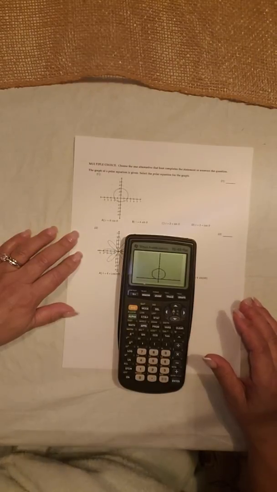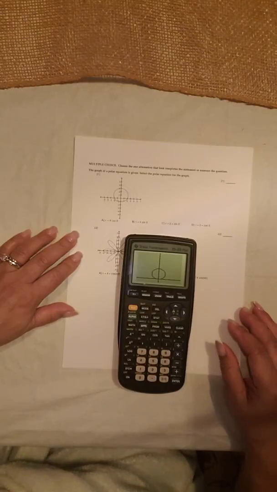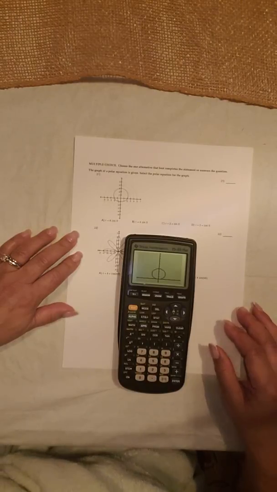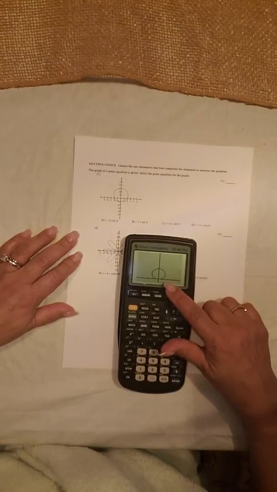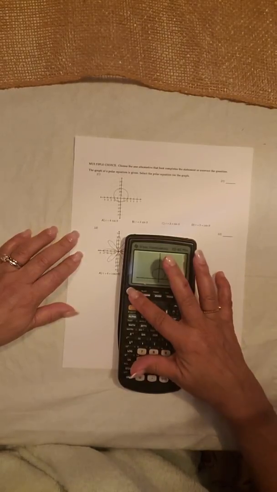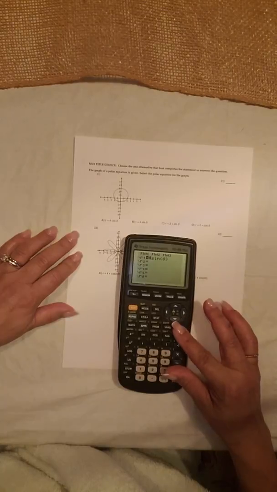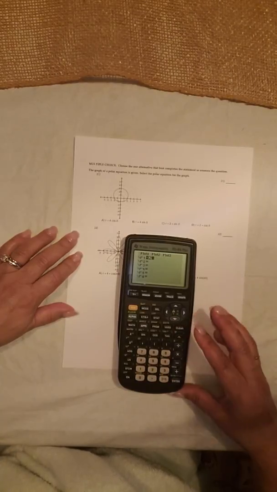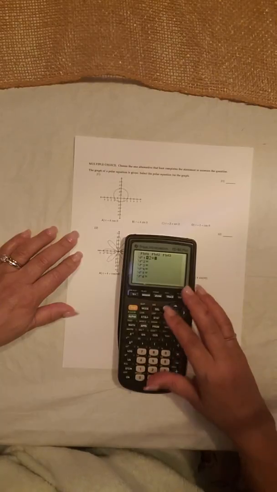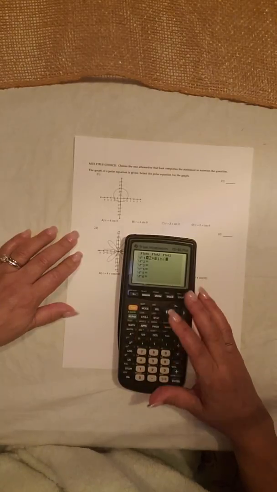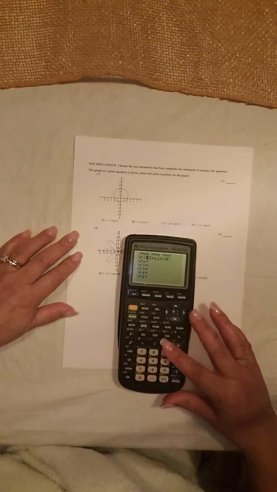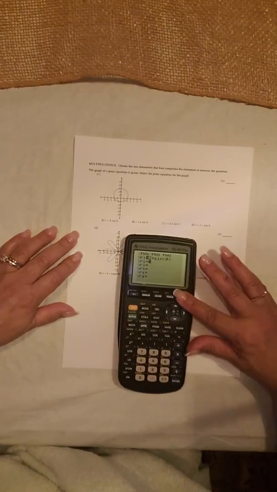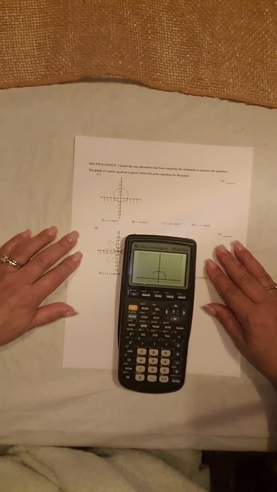Okay, so this is what 4 sine of theta looks like. You're going to have to zoom in on that, but it doesn't go all the way down to -1. So now let's try C, 2 plus sine of theta. Try graphing it.